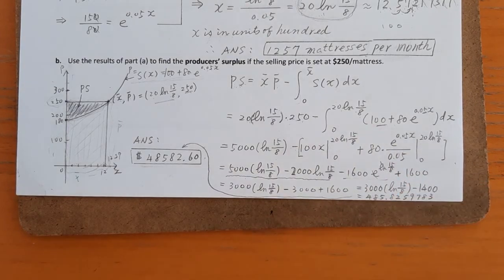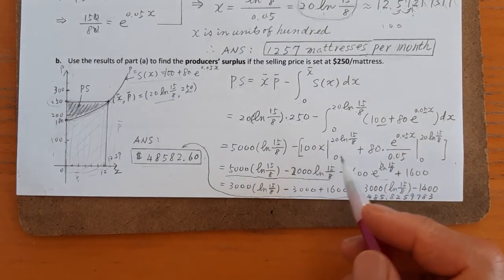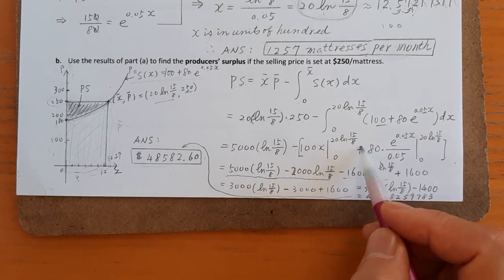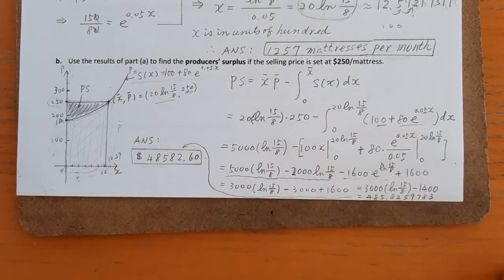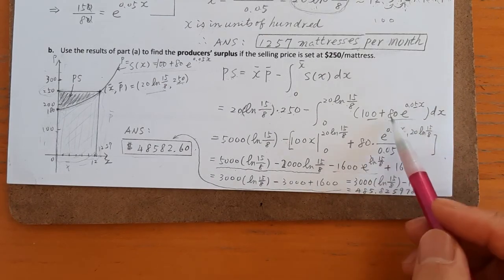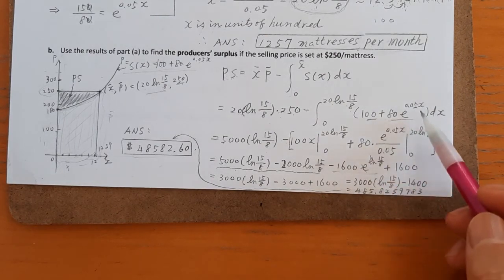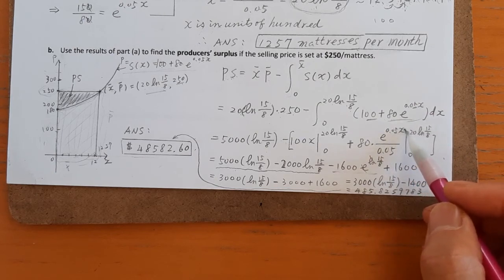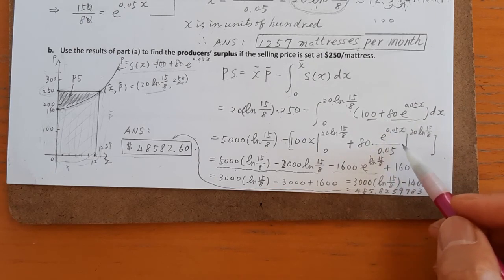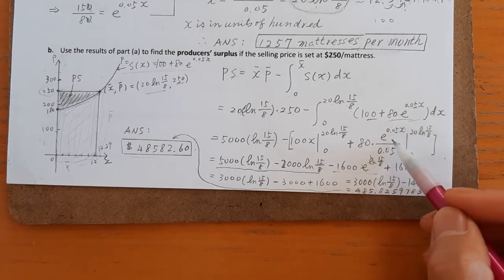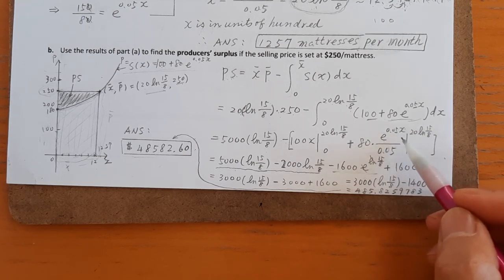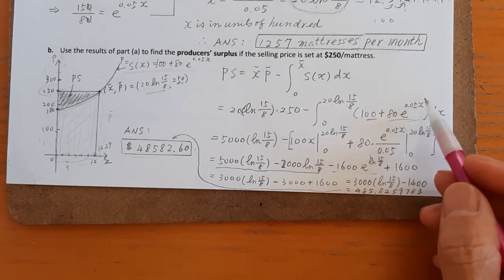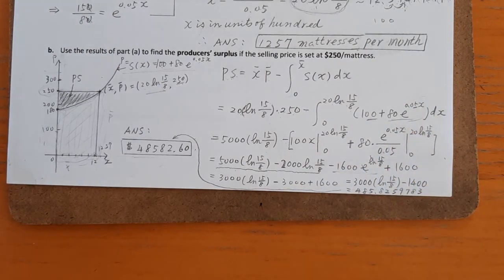this 100, taking the integral is 100x, from 0 to 20 ln 15 over 8, plus this function's integral. For this function, factor out 80. The integral of e is still e to the power 0.05x divided by 0.05, because taking its derivative by the chain rule gives times 0.05, which cancels with the denominator and goes back to e to the power 0.05x.